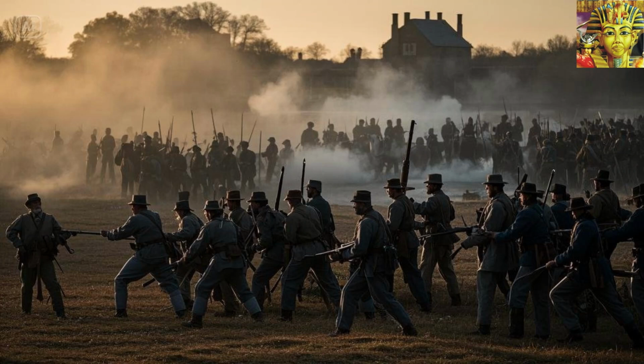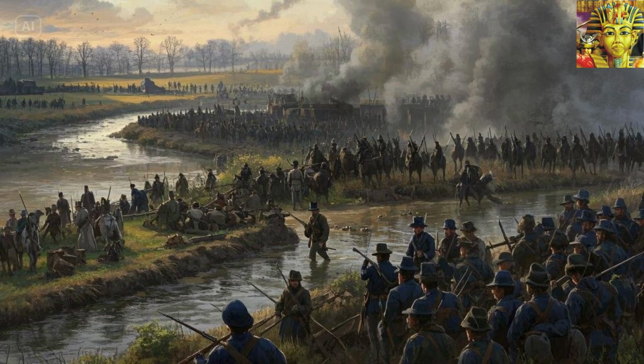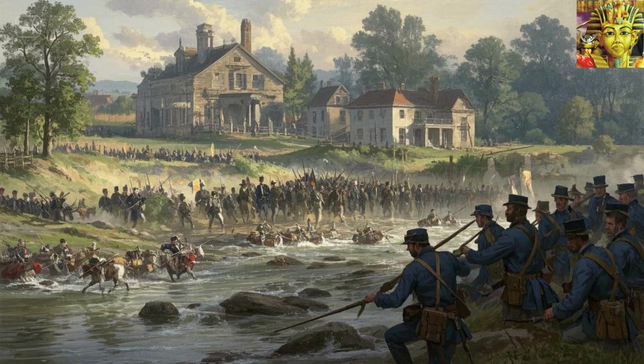his removal. In January 1863, Burnside was relieved of command, and Major General Joseph Hooker was appointed as his successor. This change in leadership marked a turning point in the Union's military strategy, as Hooker sought to reorganize and revitalize the Army of the Potomac.